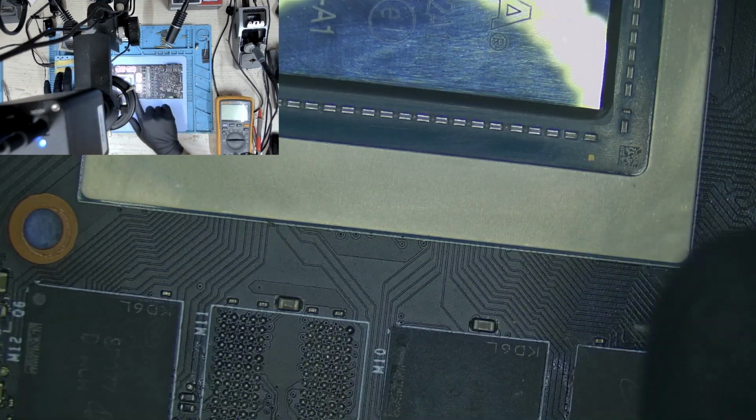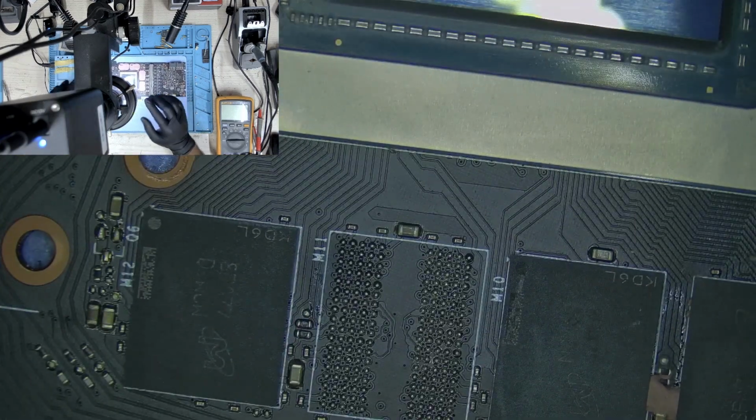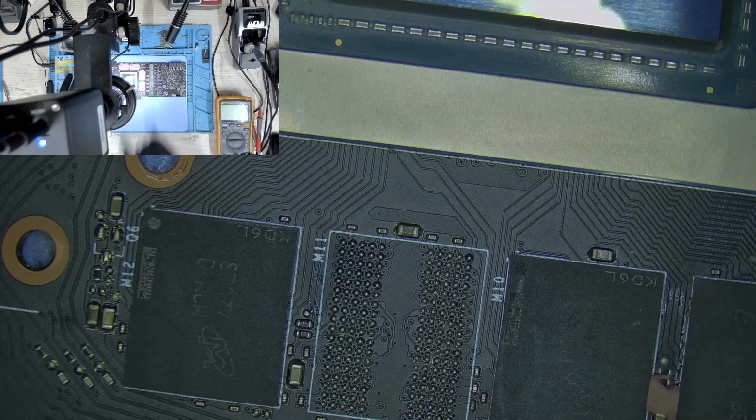So even if I replace the memory that is faulty right now, the one that on MATS showed faulty was B0. Let me just confirm again. I think it was B0. Yes, it was B0.